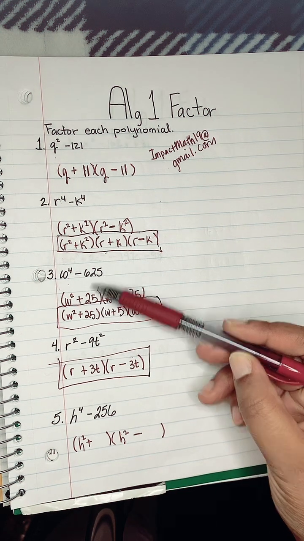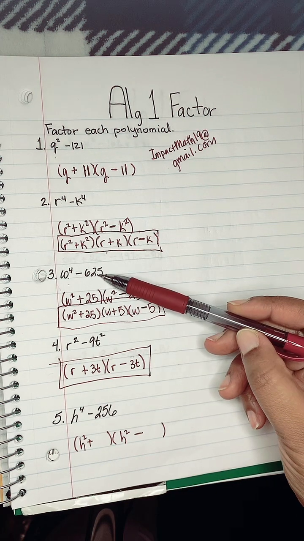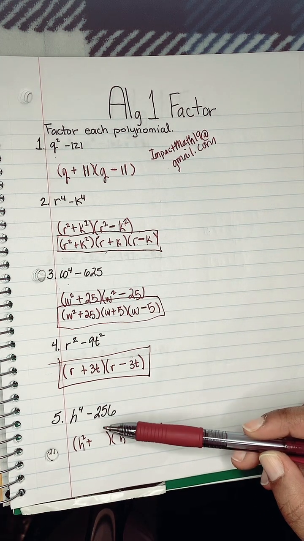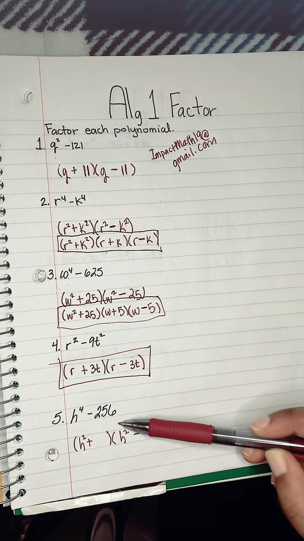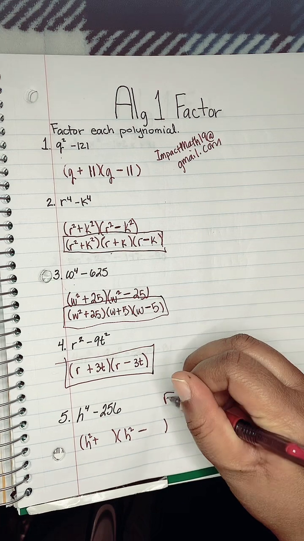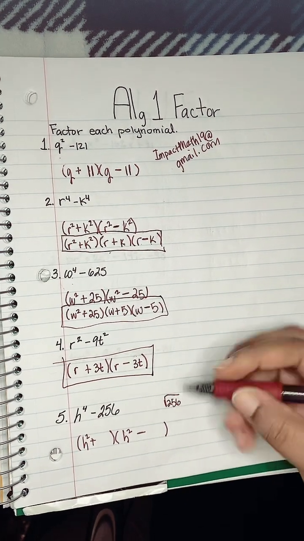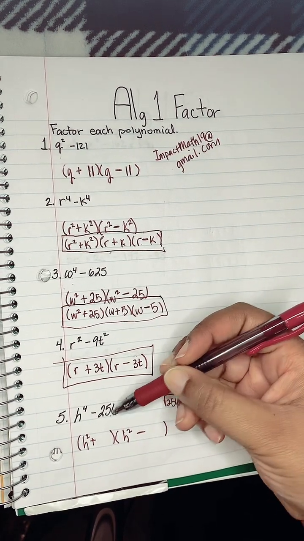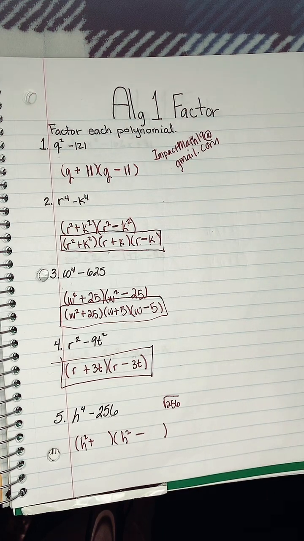25. Remember, 25 times 25 was 625. So we're thinking about a number times itself. So if you're allowed to use a calculator, you guys, what you can do is take the square root of 256. You can always do that with the difference of squares. You could take the square root of that. Good. And I see the 16s coming in.